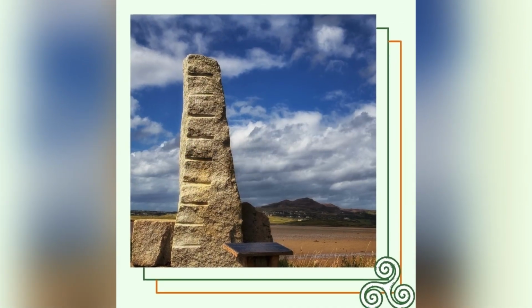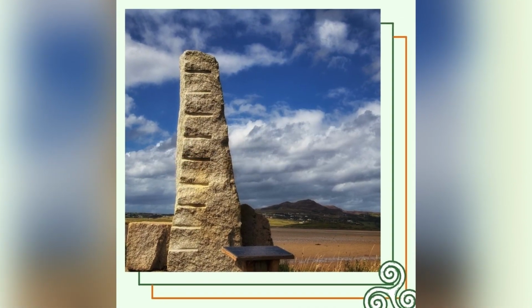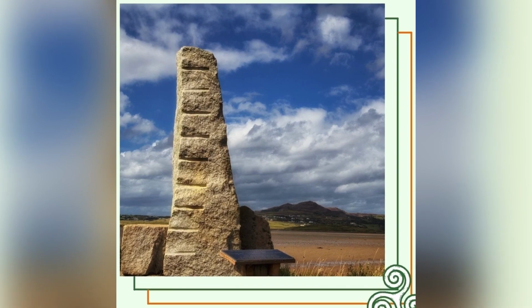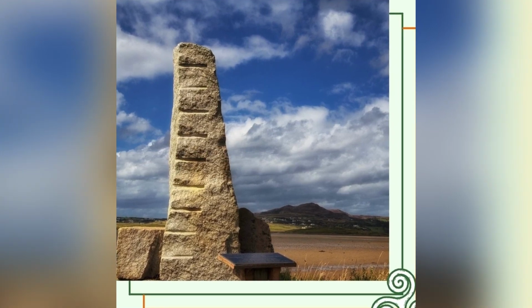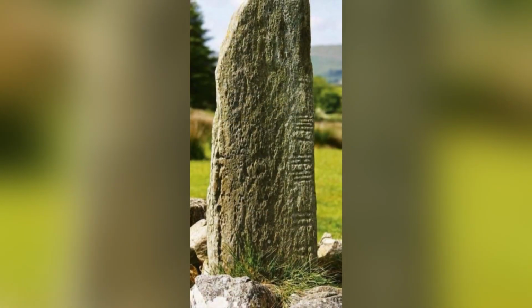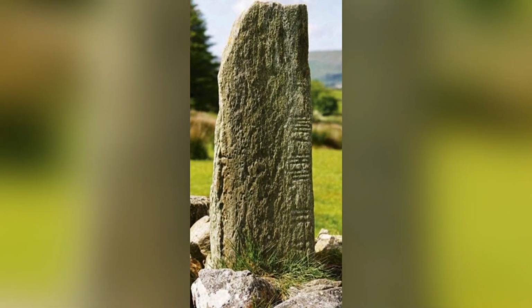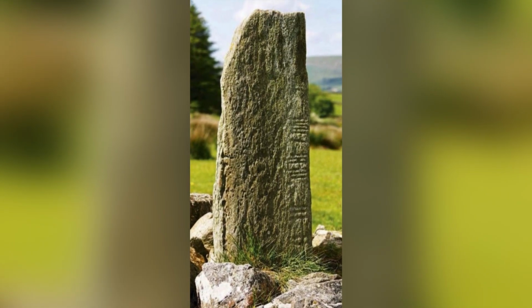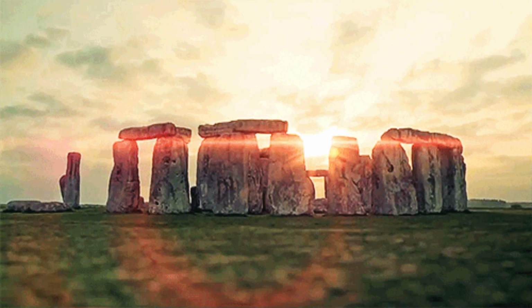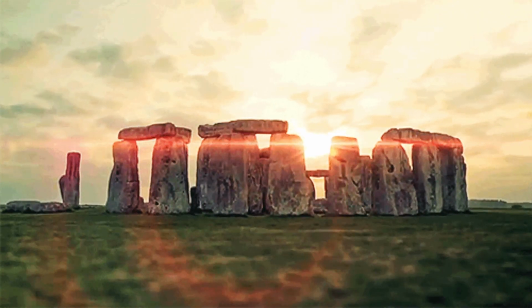The Ogham alphabet has been found on stone monuments and manuscripts dating from the 4th to 9th century. There are around 400 surviving Ogham inscriptions on stone monuments in Ireland, Scotland and Western Britain. There is limited information on Ogham due to the secrecy of ancient Druid practices.